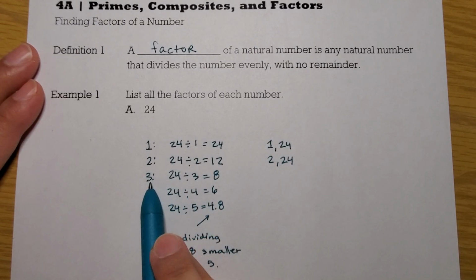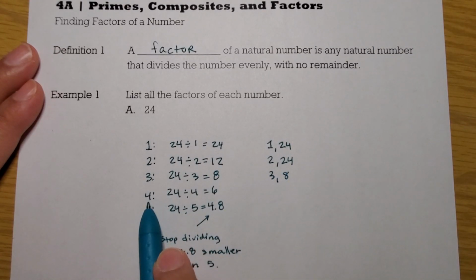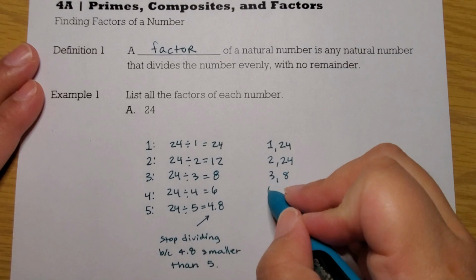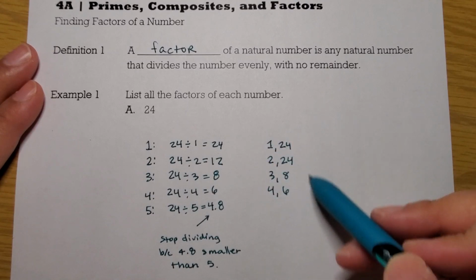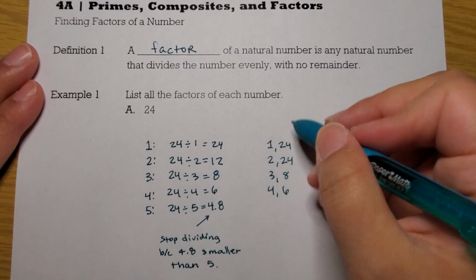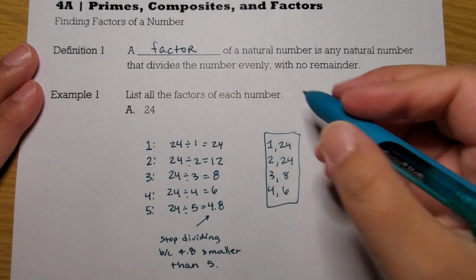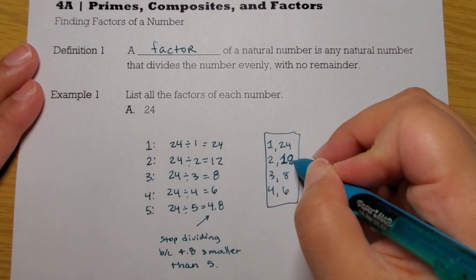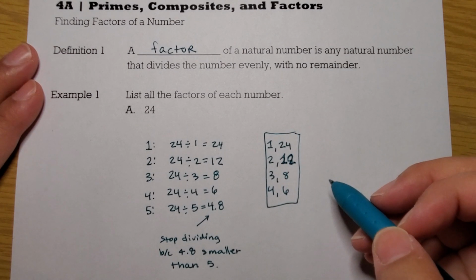The same thing happened with 3. When we divided by 3, we got a whole number. And then when we divided by 4, we got a whole number. And when we divided by 5, we got a decimal. So that means that 5 is not a factor of 24 because you get a decimal. So these numbers I've written off on the side, these are all the factors of 24: 1, 2, 3, 4, 6, 8, 12, and 24. I don't know why I wrote 24 twice.